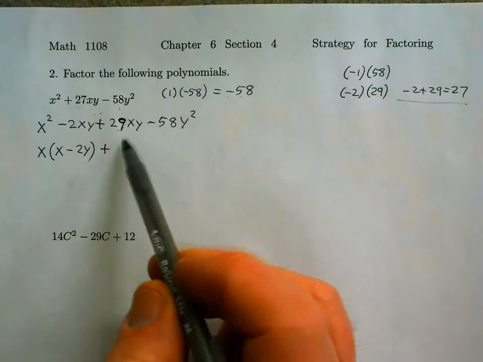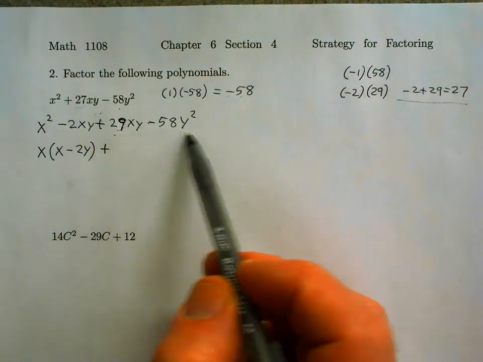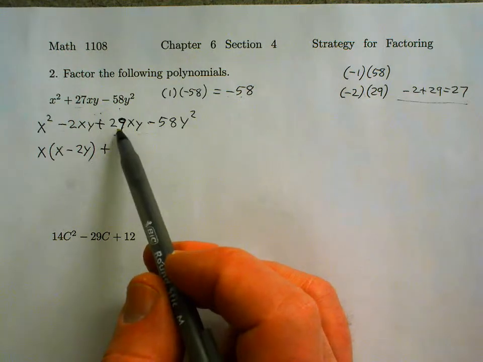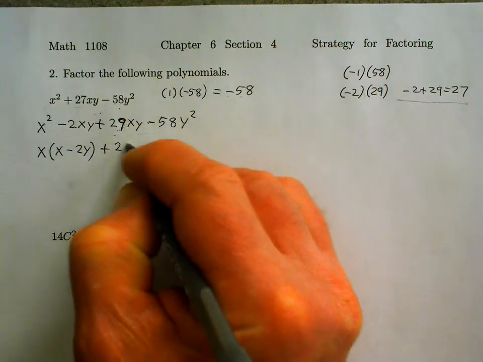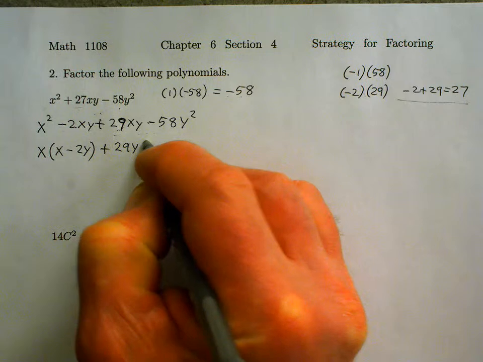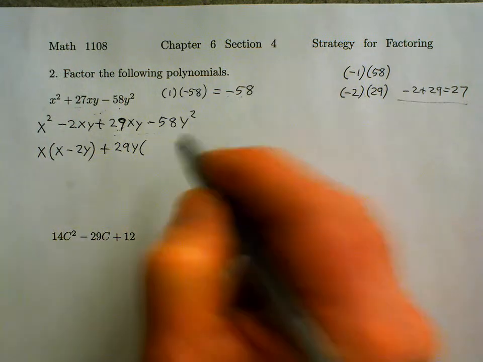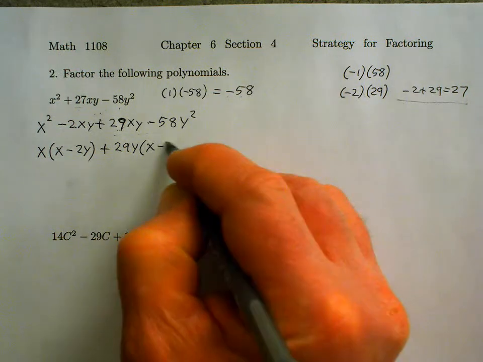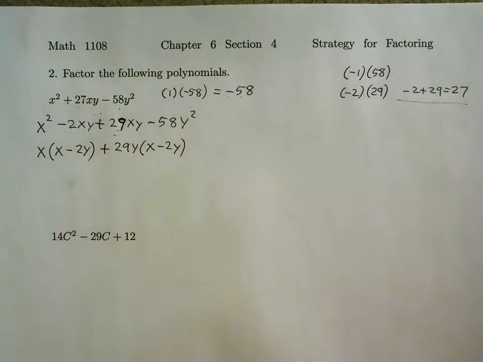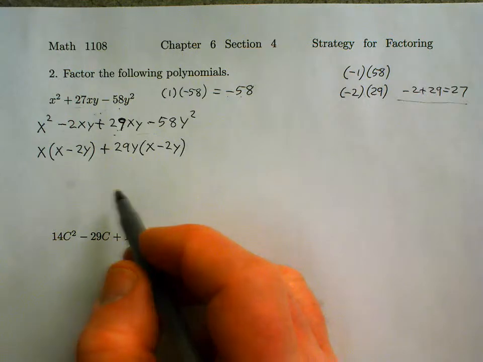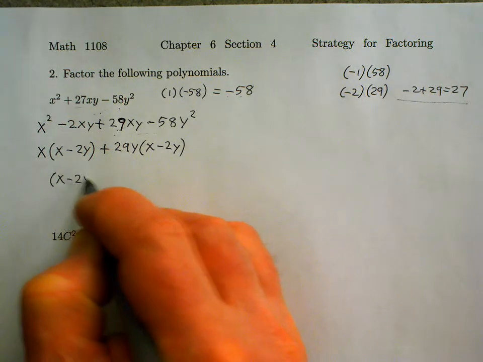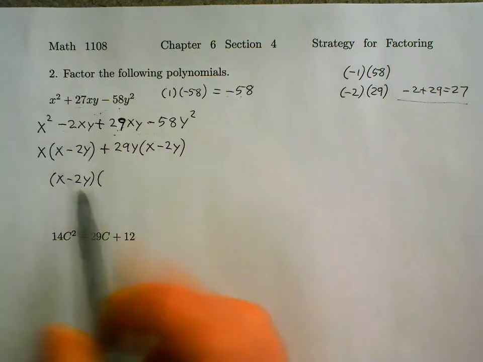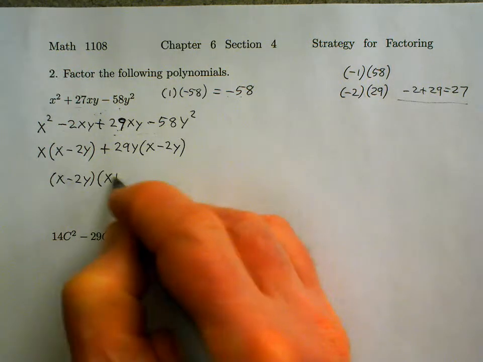And then out of the third and fourth terms, the greatest common factor is 29y. So we factor 29y out. And the binomial is x minus 2y. And then the final factorization is the binomial x minus 2y times the binomial x plus 29y.